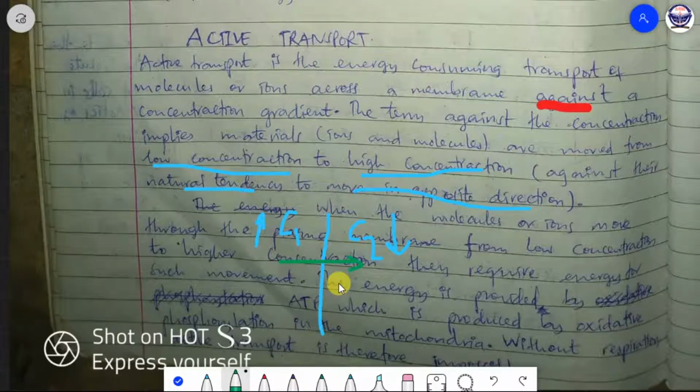But if materials are moving in the reverse direction, from lower concentration to higher concentration, this is against the concentration gradient. And this is what is done by active transport. Materials move from lower concentration to higher concentration.